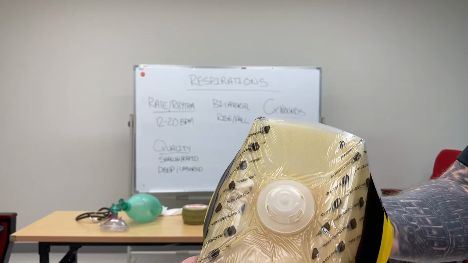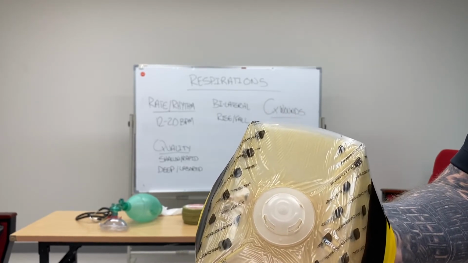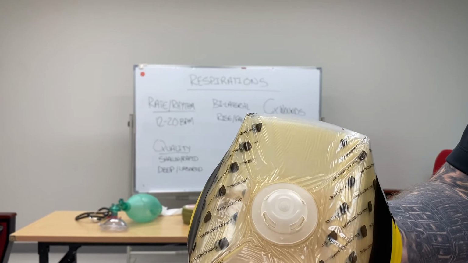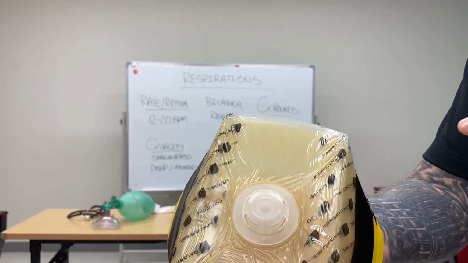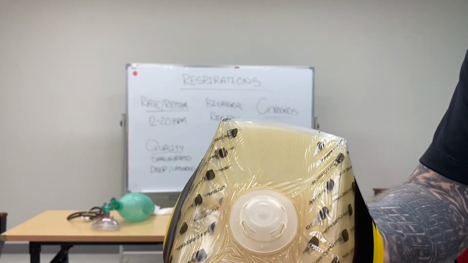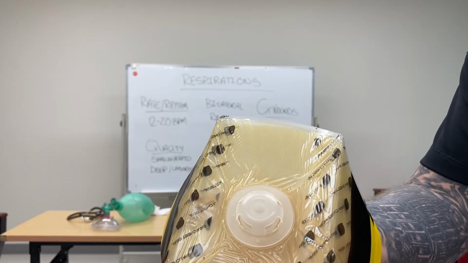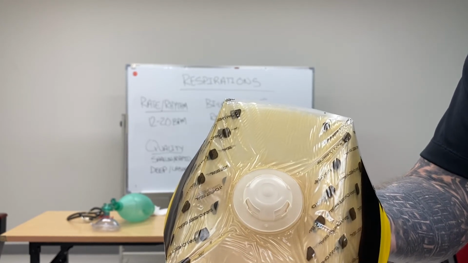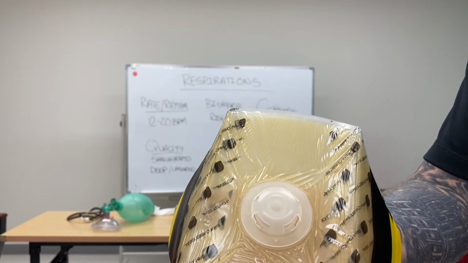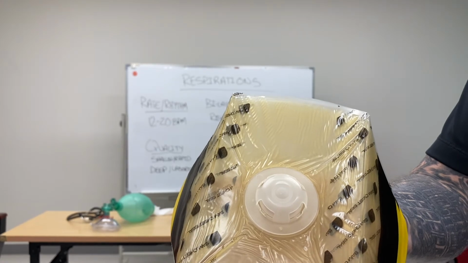Here's another chest seal. This one happens to have a valve on it. It performs the same as the other type. When using this one, it's important to remember that the valve goes directly over the defect in order to allow trapped air to escape during the patient's normal respiration cycle.